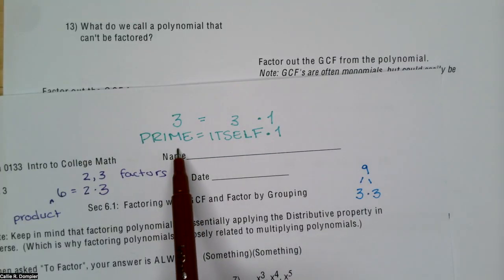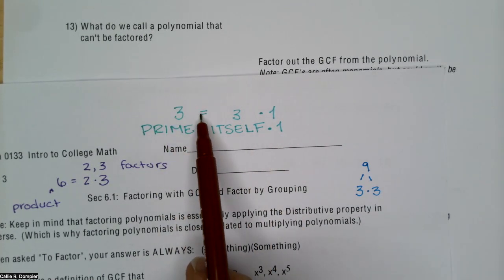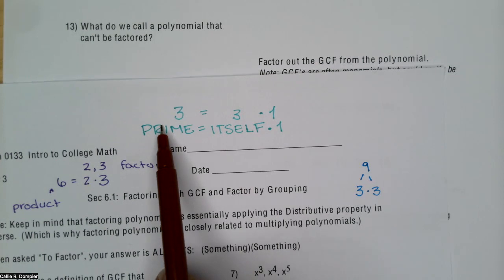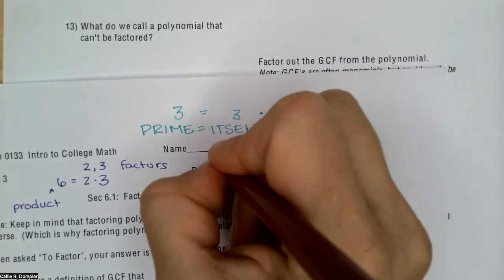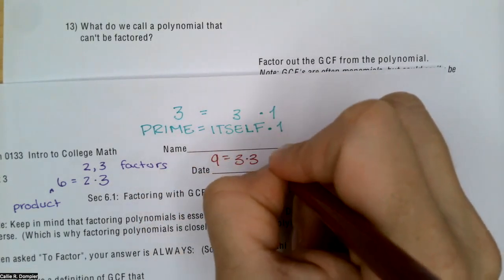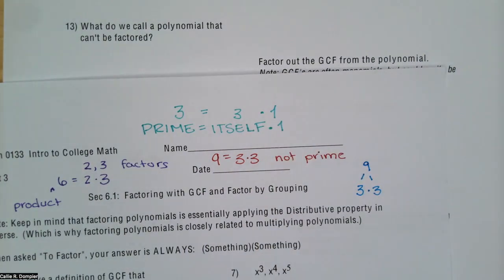Prime means you can only multiply it by itself times 1. 3 is a prime number because you can only multiply it by 3 times 1. 2 is just 2 times 1. 9 is 3 times 3, so it's not prime. 4 is not a prime number because you can divide it by 2. So a prime number means its only factors are itself times 1. Every number you can multiply by itself and 1, but with most numbers, you also get other factors.